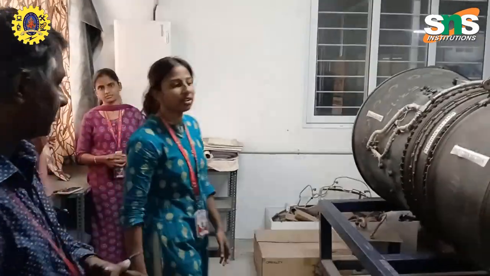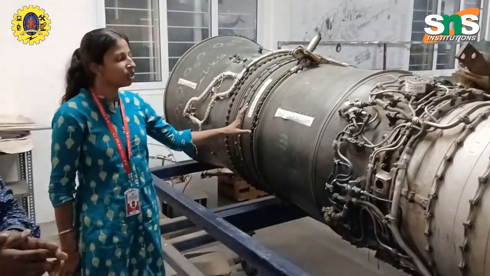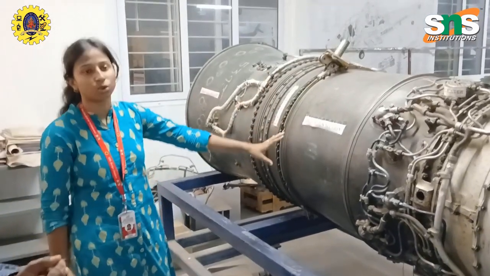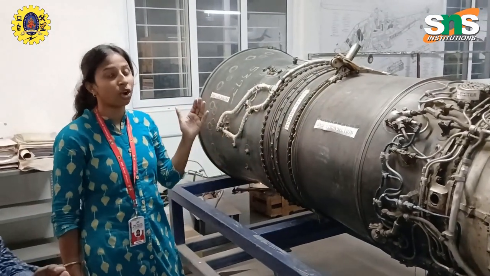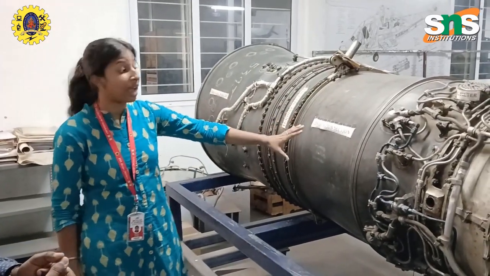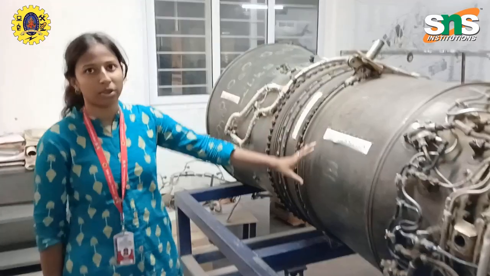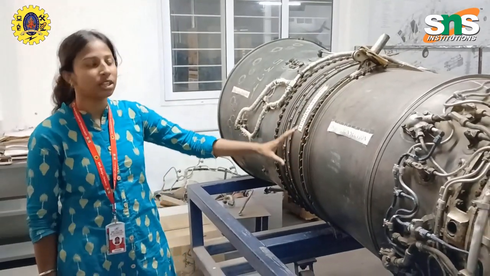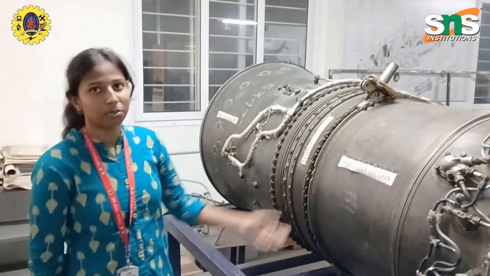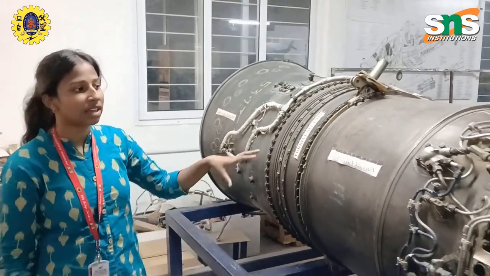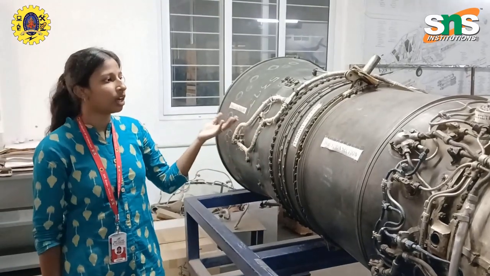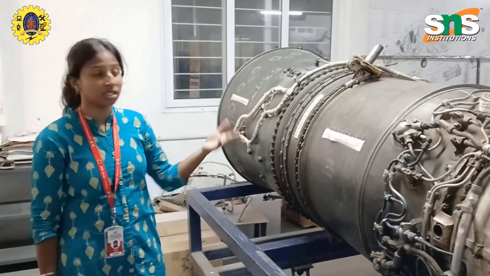So let me explain the advantages and disadvantages of the jet engine. First, it has high speed and efficiency at cruise speed. While the aircraft is not landing or taking off, when it is at cruise altitude, it maintains the same efficiency. Efficiency will be higher compared to other engines. Next is reliability and simplicity. Compared to piston engines, it has very few moving parts, so it is reliable and simple in maintenance too.